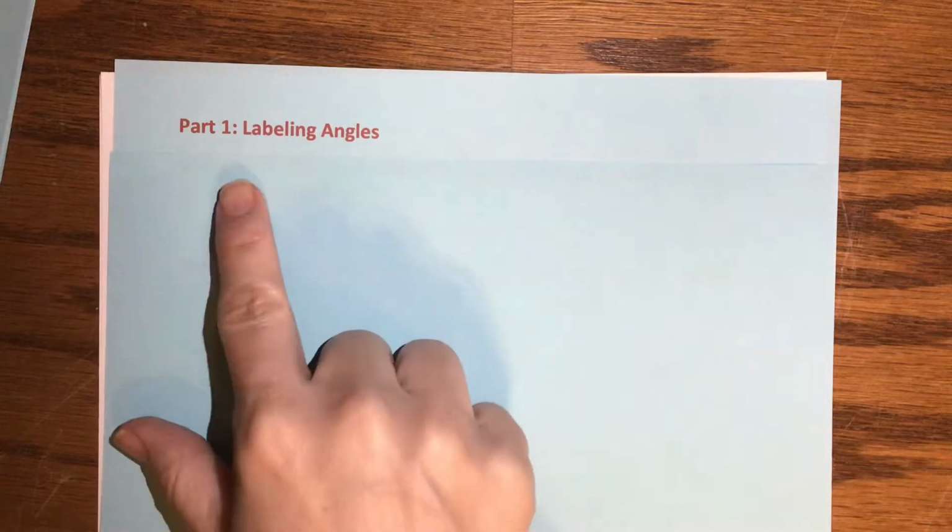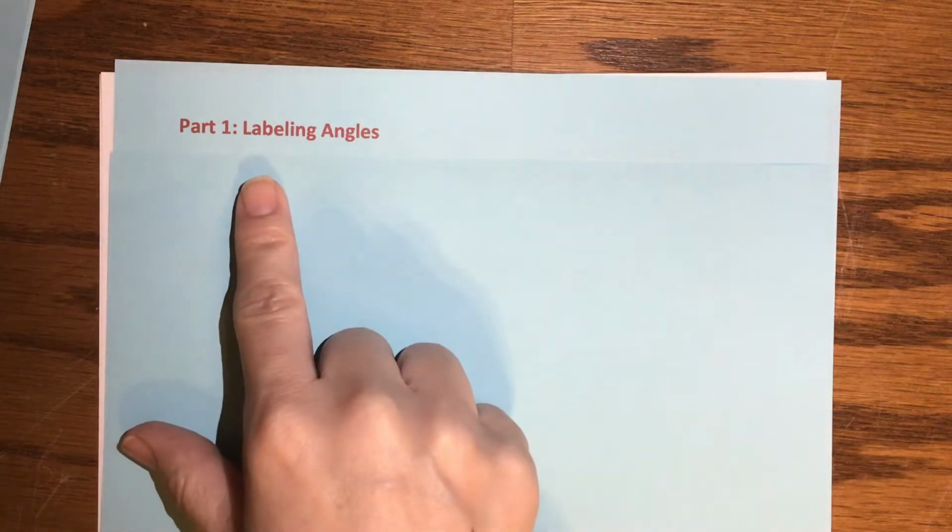In this video, and actually in this series of videos, we are going to look at the unit circle, getting it created and understanding how it works and what it does to relate to our trigonometry. So this first part is part one, labeling angles.